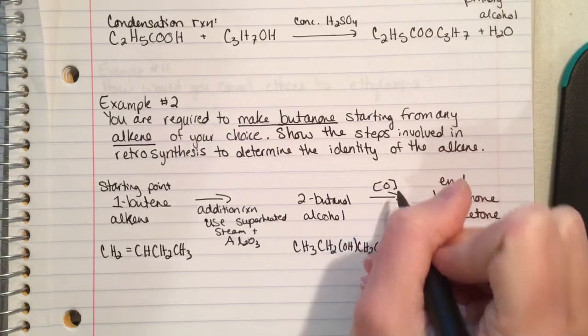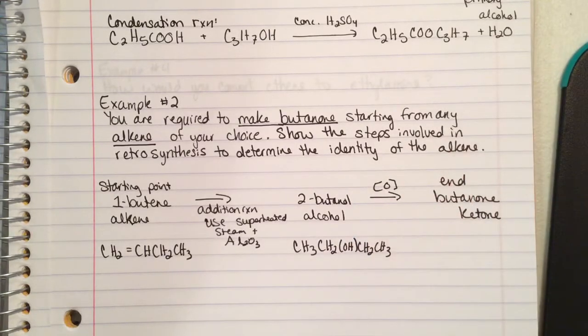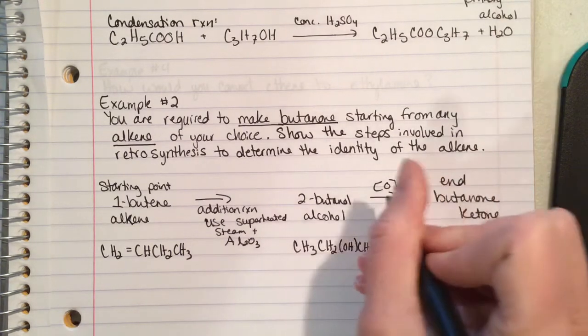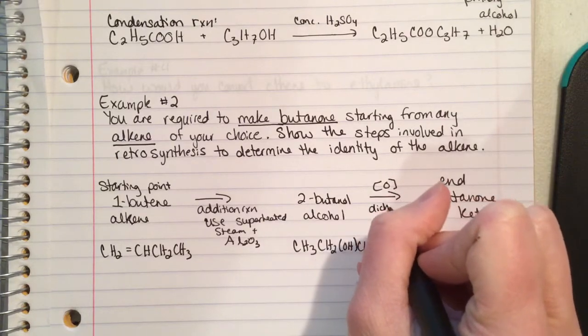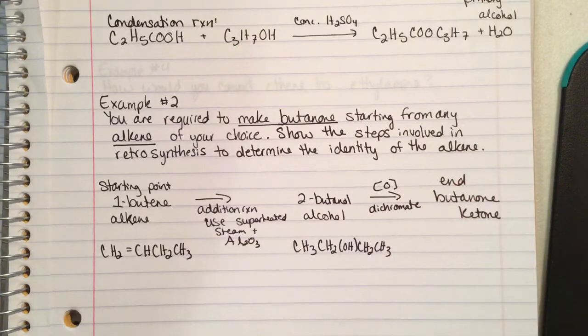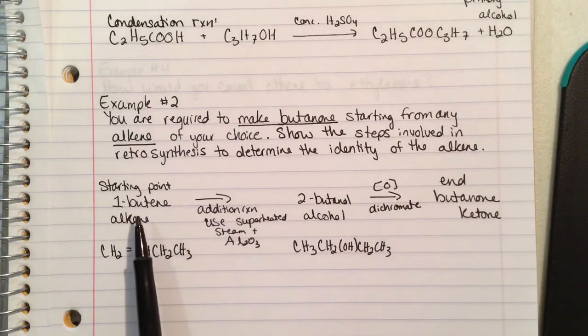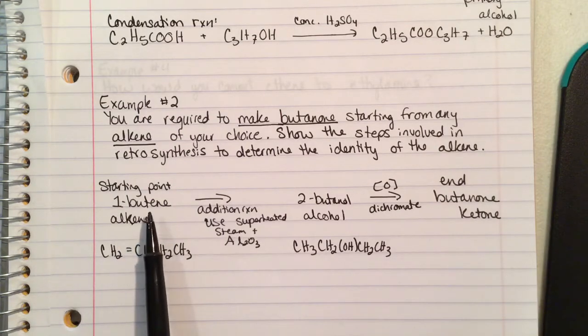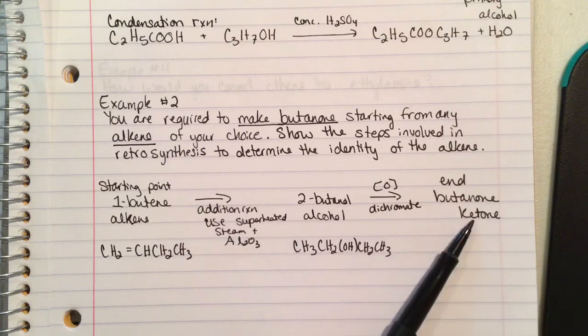Okay, so now we just said that we need to oxidize this in order to get over here. So I'm going to do an oxidation reaction. You can use permanganate, you can use dichromate, but they're telling me to say things, so I'm going to go ahead and say dichromate. I like dichromate better than permanganate. And that's really all I need in order to oxidize the alcohol into a ketone. So I would say I'm going from my alkene to an alcohol to a ketone.